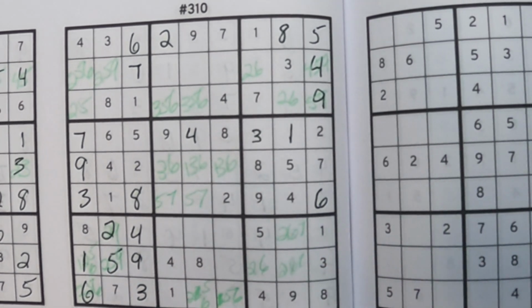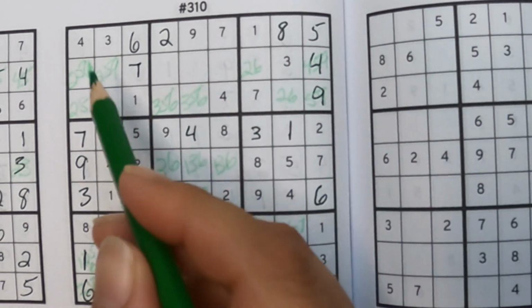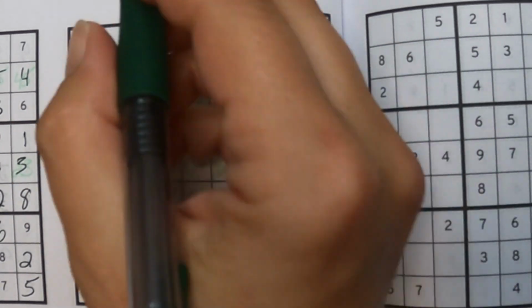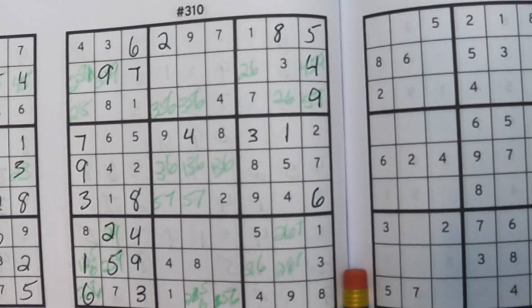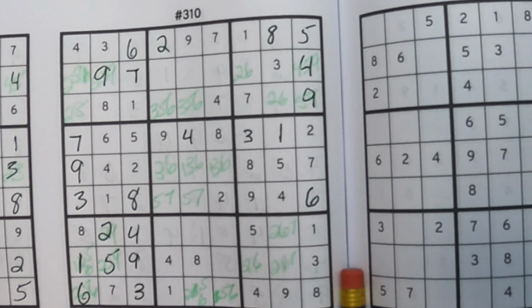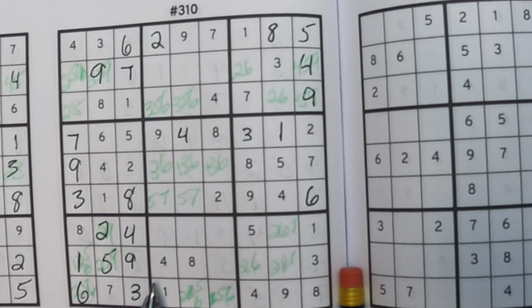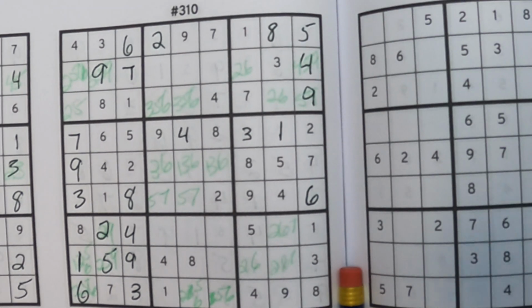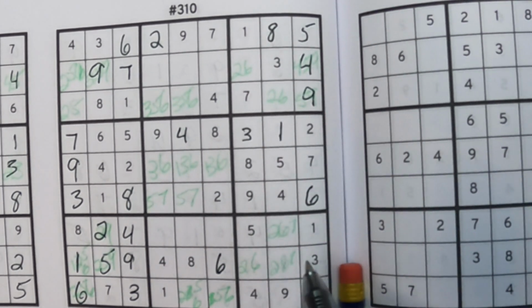All right, so we can get rid of this 6. This 2 and 5 makes this our 9. For this row, we're missing 2, 6, and 7. We've got a 2 and 7 here, so this is our 6.